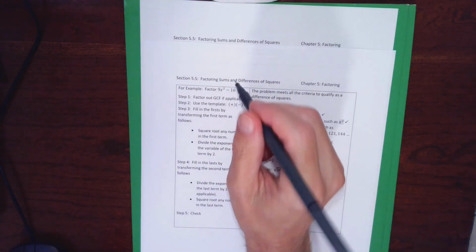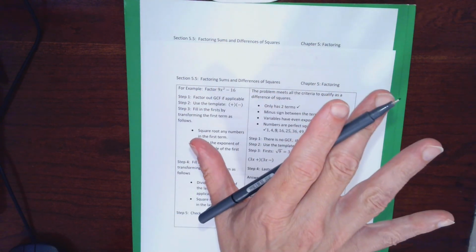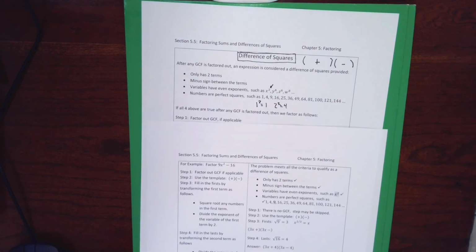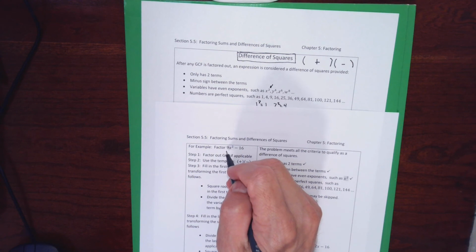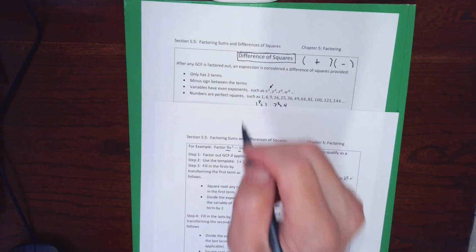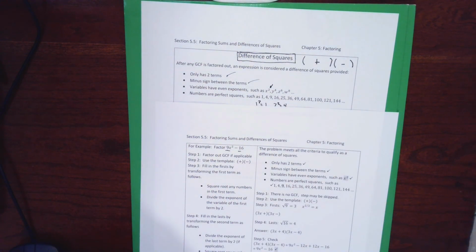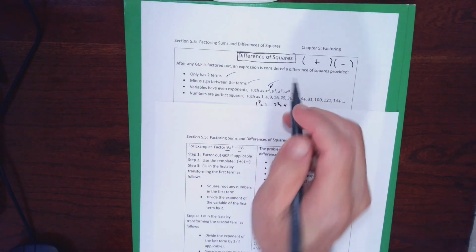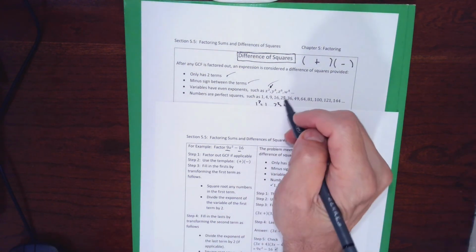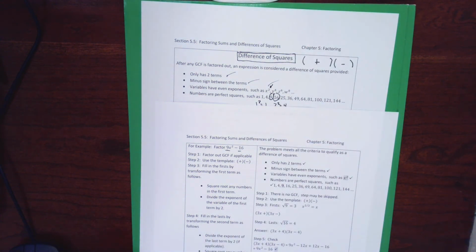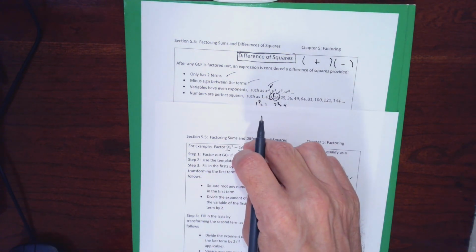If I look at 9x squared minus 16, and I was asked to factor it, it's two terms. There isn't a GCF. There's no greatest common factor to factor out. And this is going to meet the criteria. It has two terms, 9x squared and minus 16, so it meets the first criteria. There's a minus sign between, it meets the second criteria. The exponent is 2, it meets the third criteria. And the numbers that I see are 9 and 16. Those are both perfect squares. So this problem, 9x squared minus 16, is considered a difference of squares.